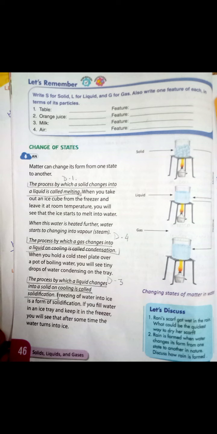If you fill water in an ice tray and keep it in the freezer, you will see that after some time the water turns into ice. So after some time the water turns into ice. By this way the solidification process takes place and the liquid changes into the solid, like water changes into ice. In the same way this process is known as solidification.